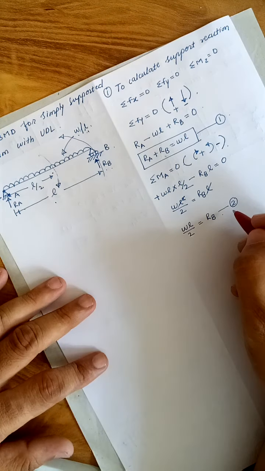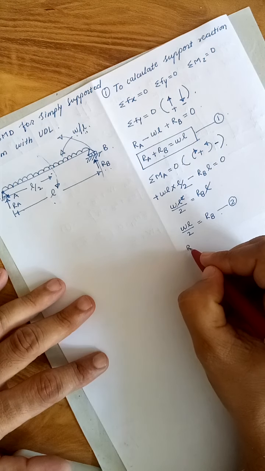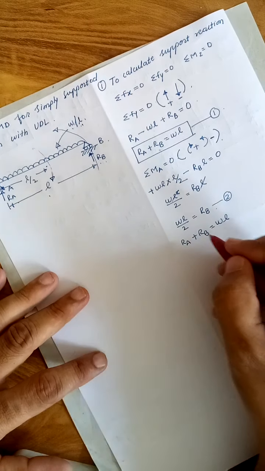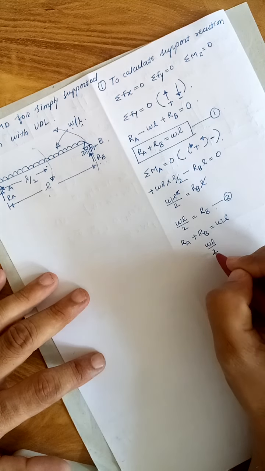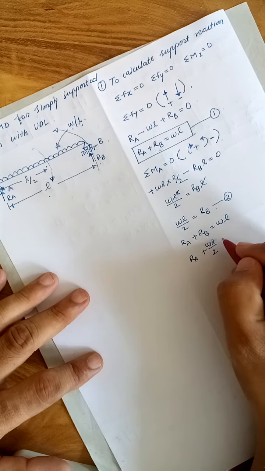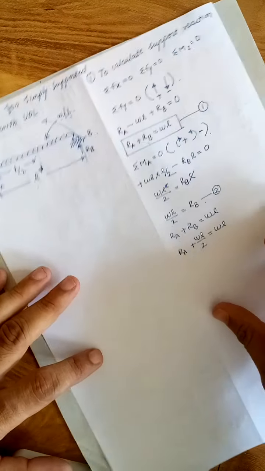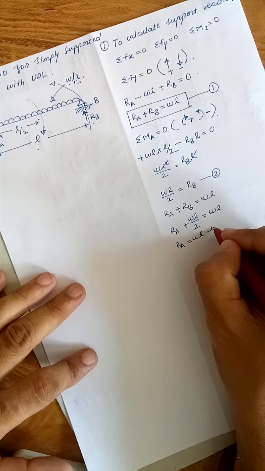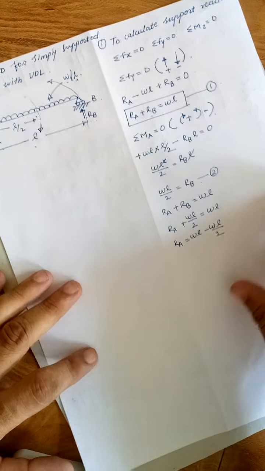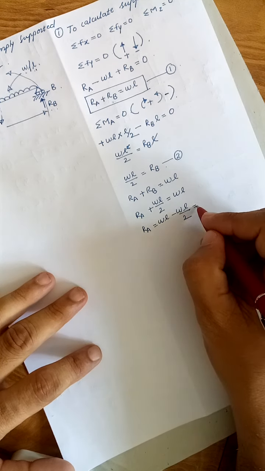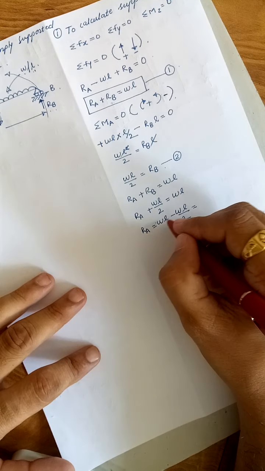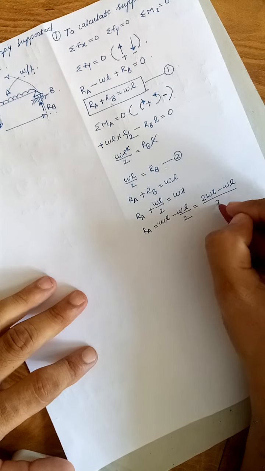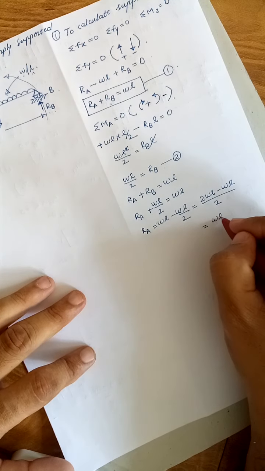Now putting this value of RB in equation 1, RA plus RB is equal to WL, that was our equation. WL by 2 plus RA is equal to WL. So RA is equal to WL minus WL by 2, that will be equal to WL by 2.